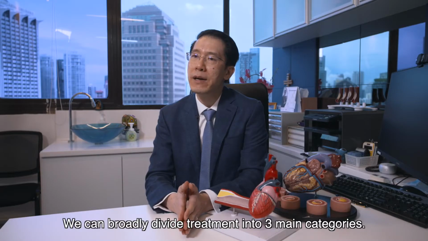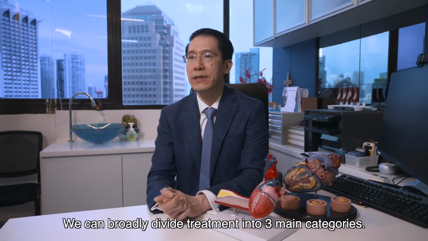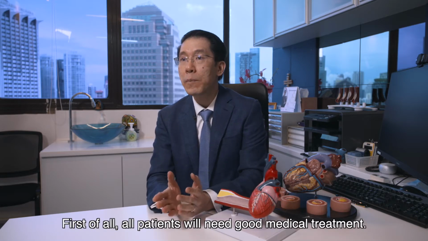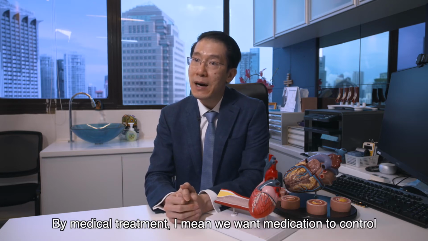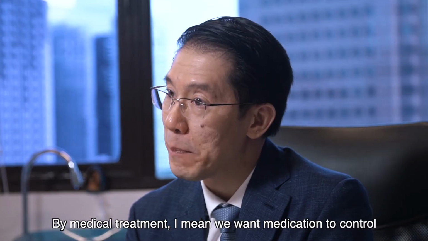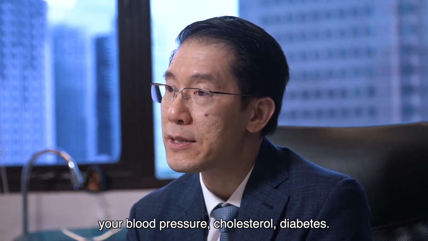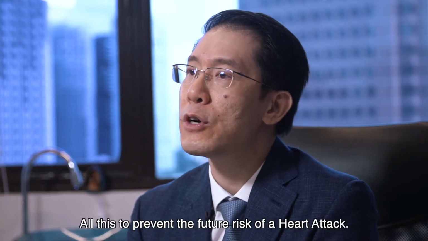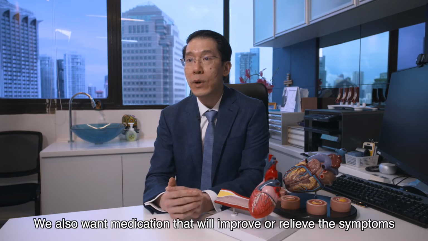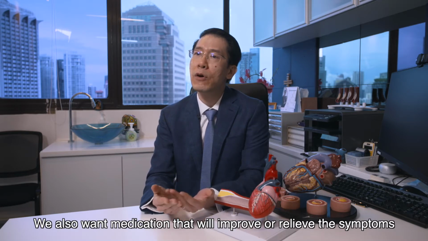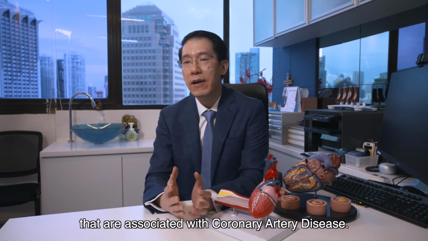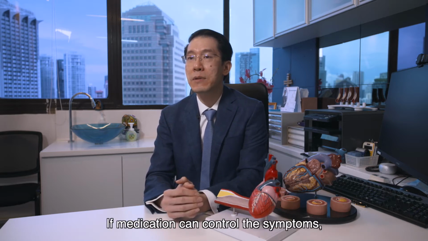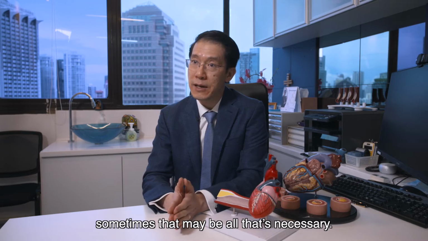We can broadly divide treatment into three main categories. First of all, patients will need good medical treatment. By medical treatment, I mean you want medication to control your blood pressure, cholesterol, diabetes, all this to prevent the future risk of heart attack. Now, you also want medication that will improve or relieve the symptoms that are associated with coronary artery disease. If medication can control the symptoms, sometimes that may be all that's necessary.